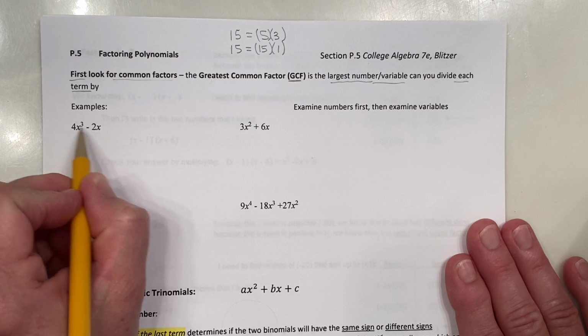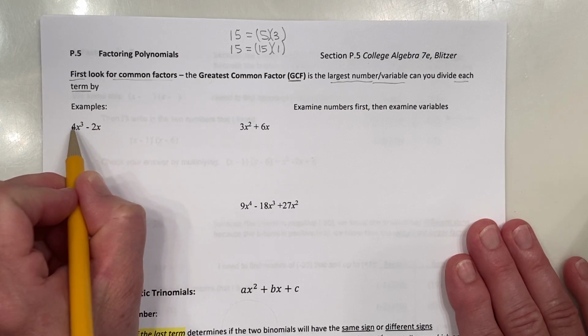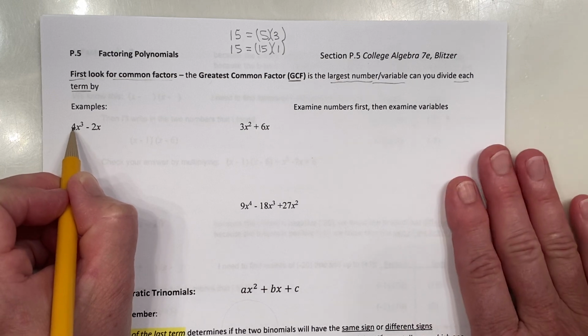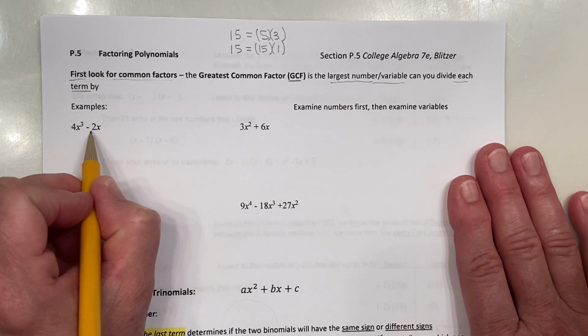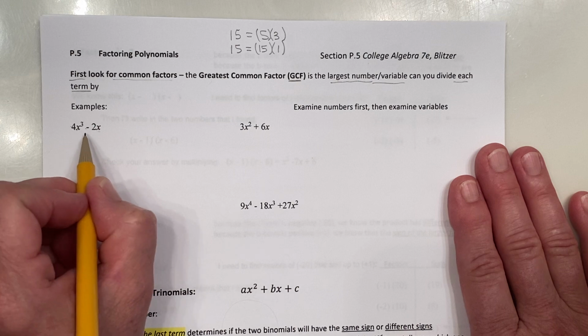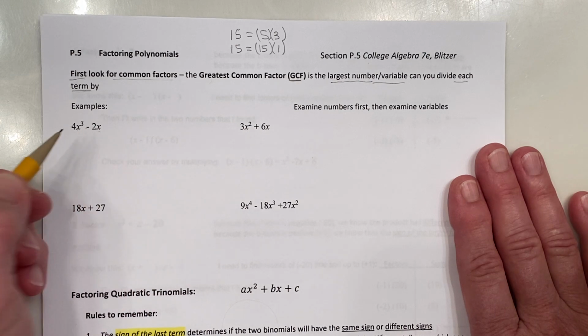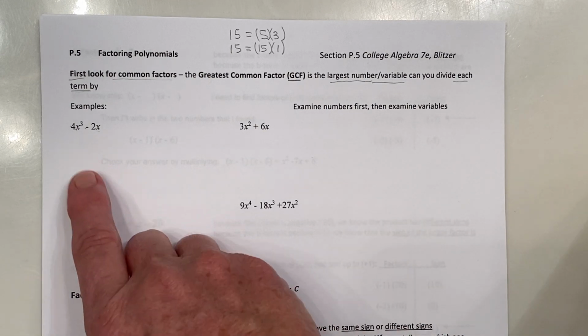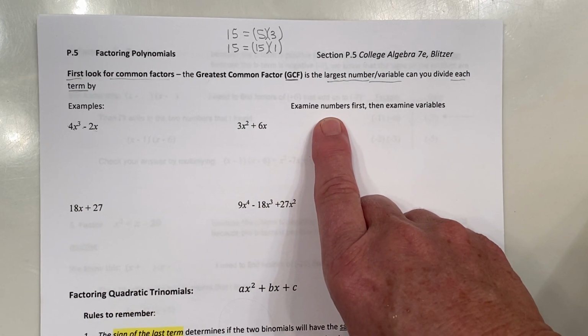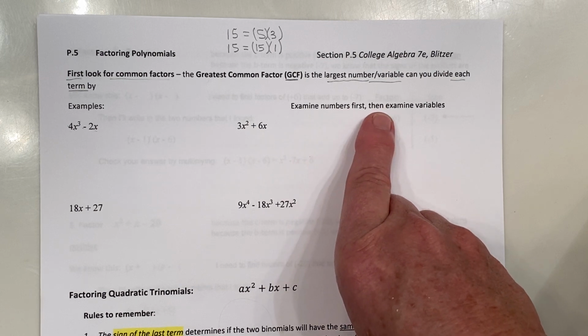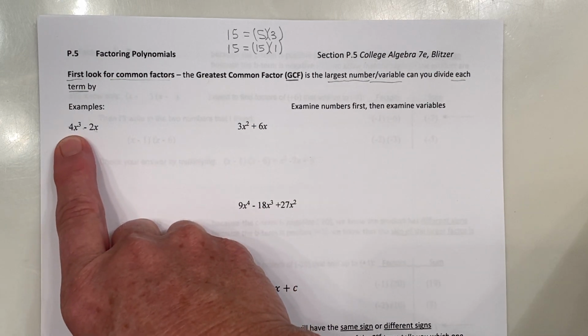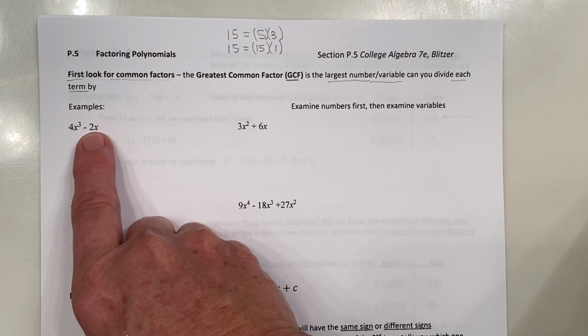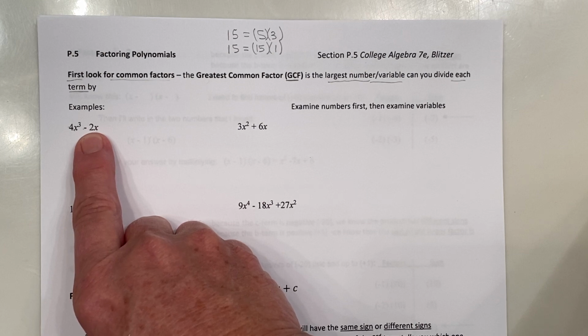So for the first example here, for this polynomial, we have two terms. Remember, terms are what you add and subtract. So 4x cubed is our first term and negative 2x is our second term. That's subtraction, but I do apply that as a negative sign, and so I'll say it that way. Okay, all right, so we're going to look for the GCF. The description here says examine numbers first, then examine variables. Well, the coefficient of this first term is 4 and the coefficient of the second term is 2. 4 and 2 both have a common factor of 2. So I know I can divide 2 out of 4 and 2 out of 2.